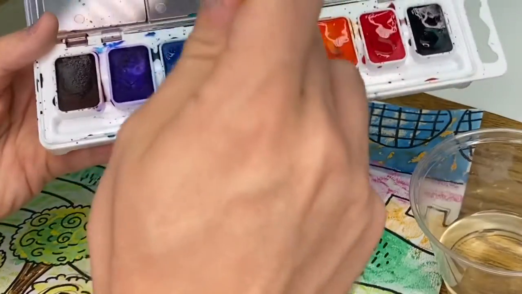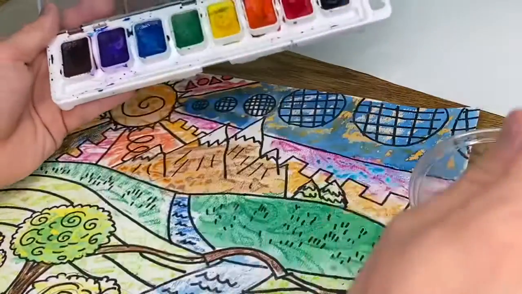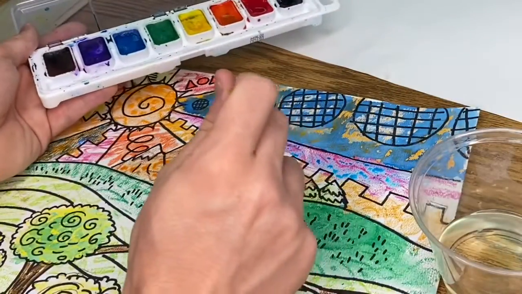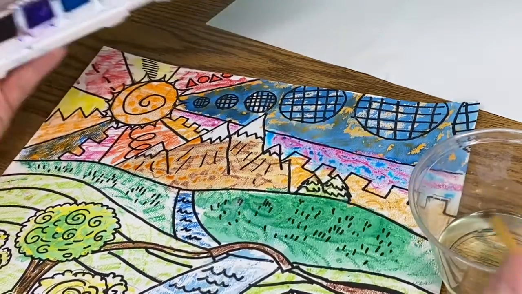All right, dip, let it drip. Now I can go into the blue. And I'll put some blue over here in my sky. But as you can see, some of that pink is popping through, just making it a little bit more interesting.